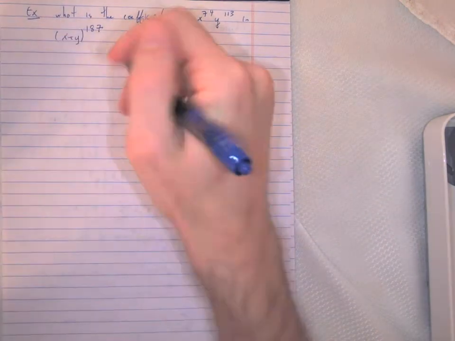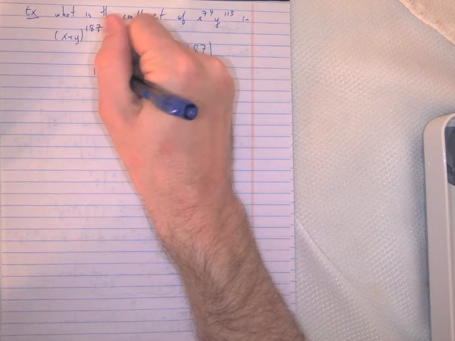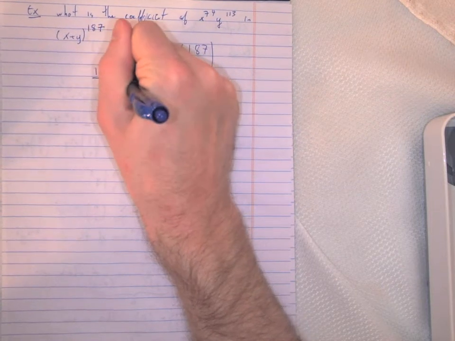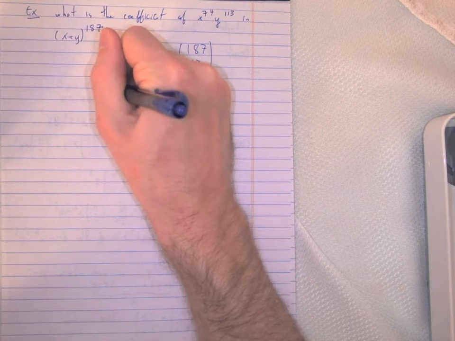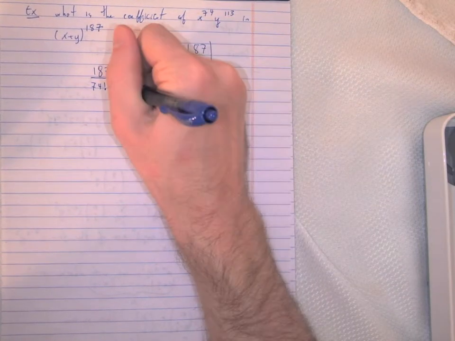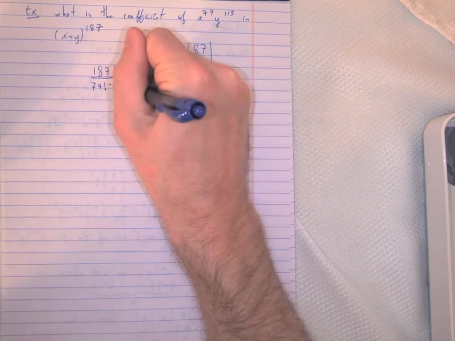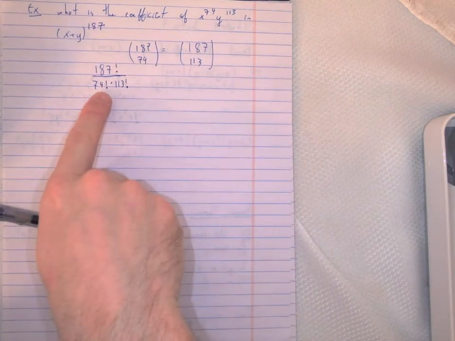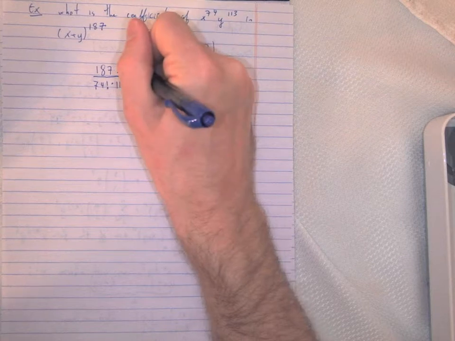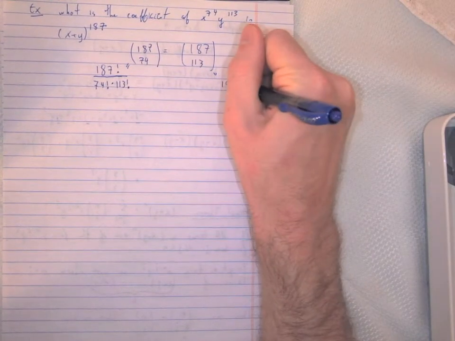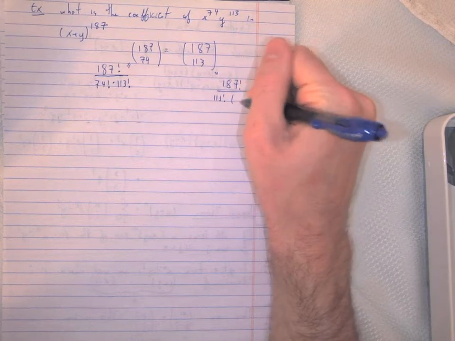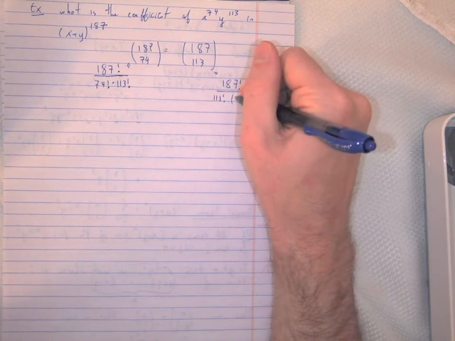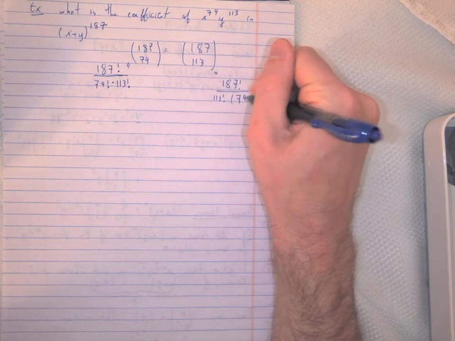These two numbers are the same because they're both equal to 187 factorial over 74 factorial times 113 factorial, right? In this case, what I've written is exactly this term, but this term, on the other hand, is 187 factorial over 113 factorial times 187 minus 113 factorial, which is 74 factorial.